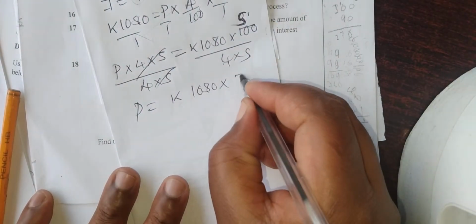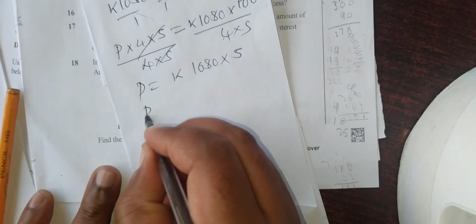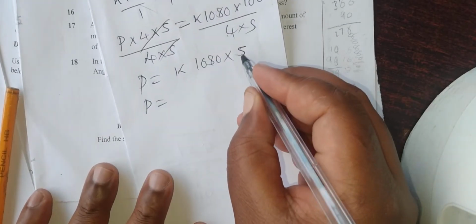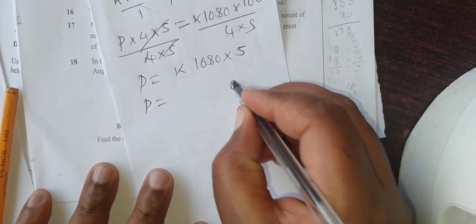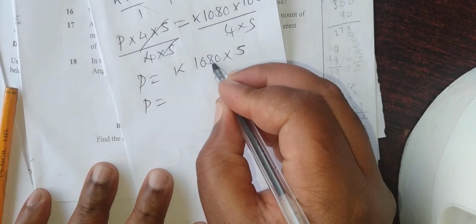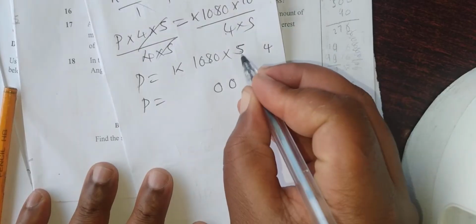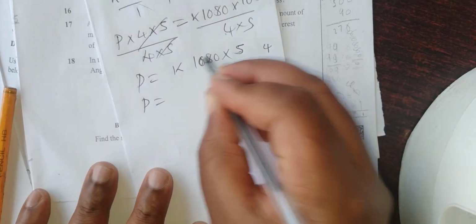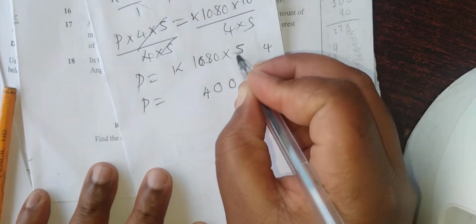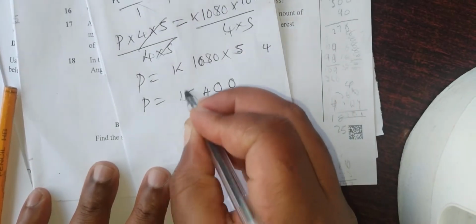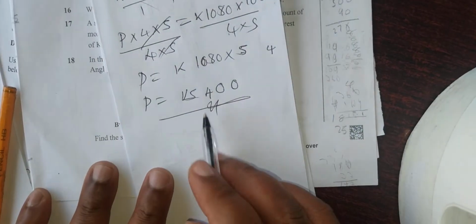Now you say this by 5, what do we get? So principal will be equal to 5 by 0, you have got 0. 5 by 8, 40. 0 carry 4. 5 by 0, 0 plus 4, 4. 5 by 1, 5. So this is how much he should deposit: 5,400 kwacha.